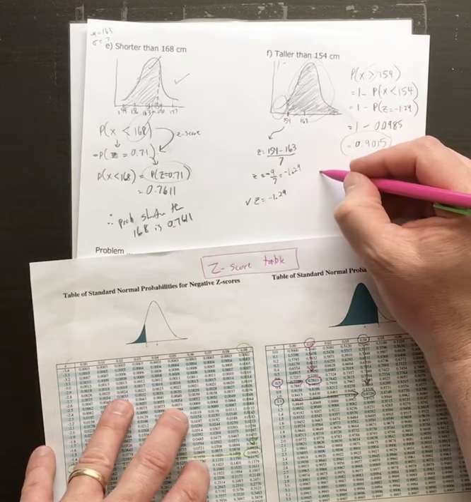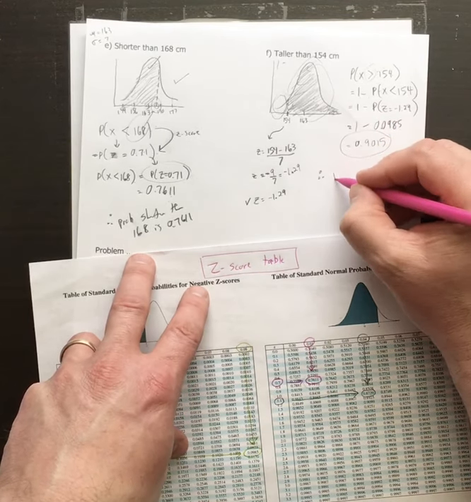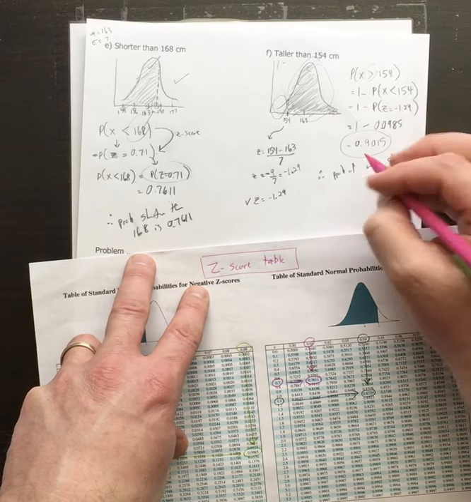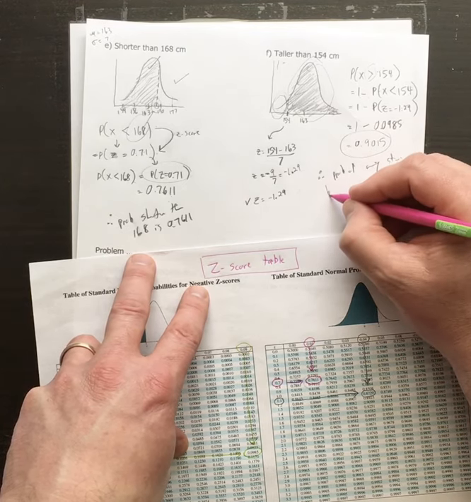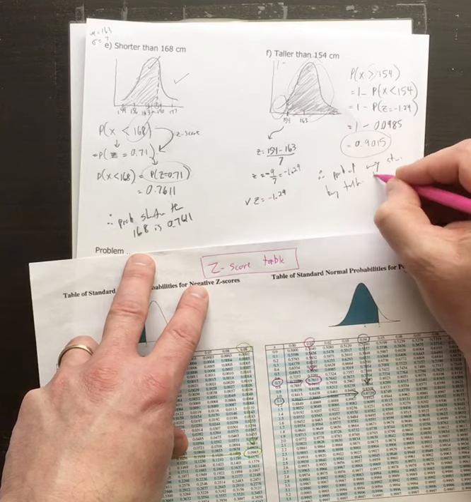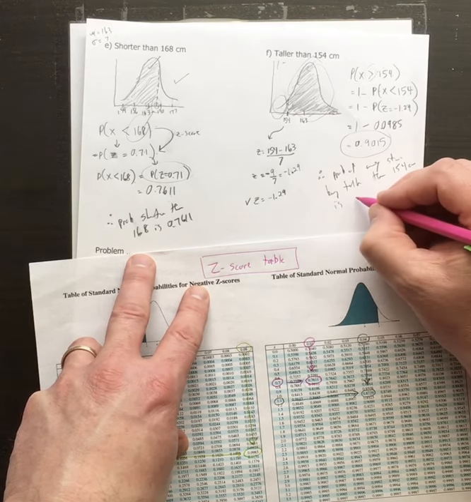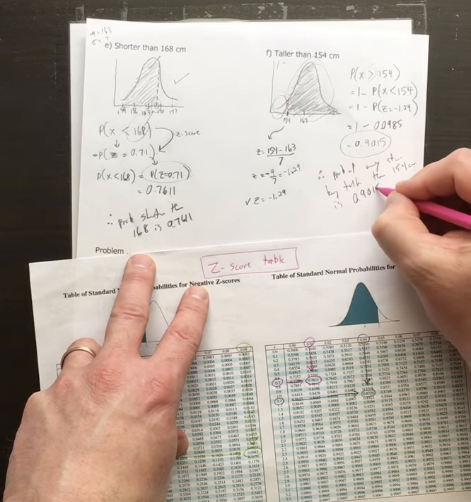Okay, so this means two things, remember. This means, therefore, the probability of any student being taller than 154 centimeters, pretty darn good, is about 90%, or 0.9015.